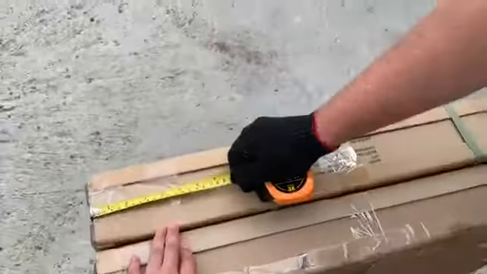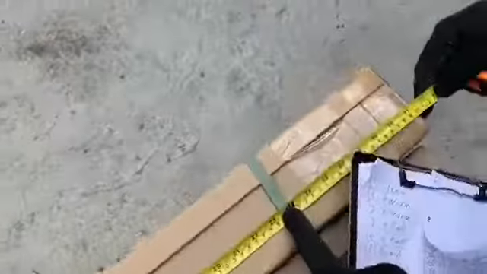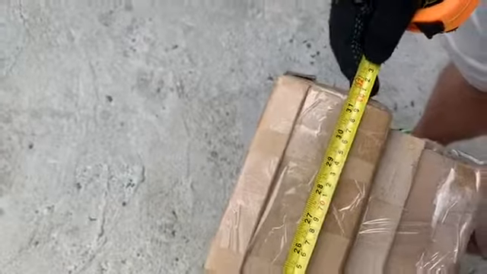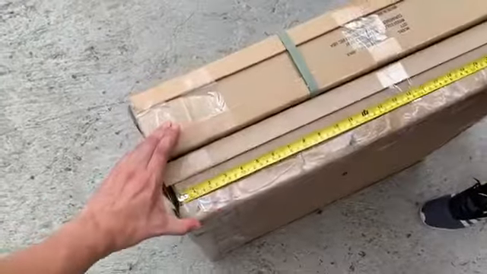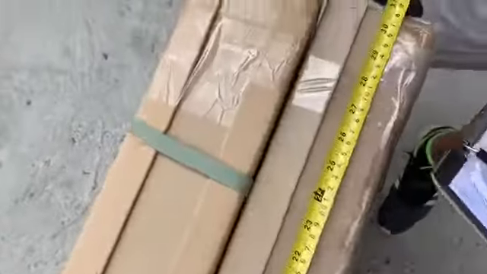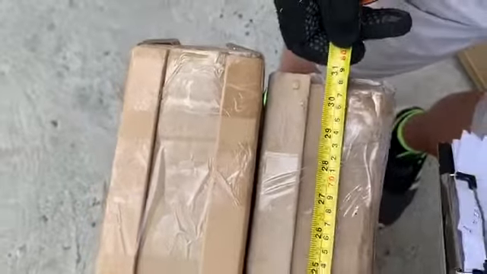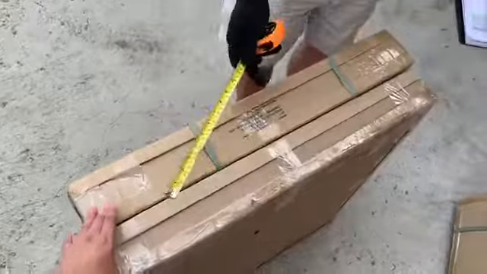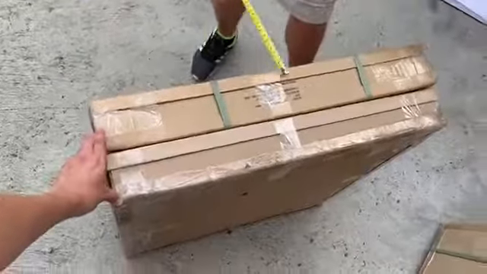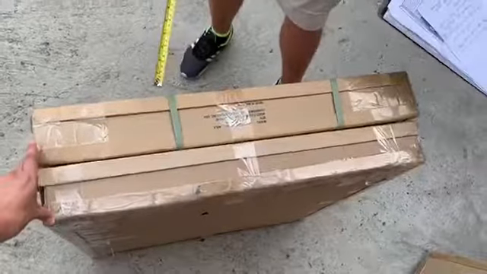If your box is 81, my box is 79. I hope you believe me that the size of my box is smaller than your box.